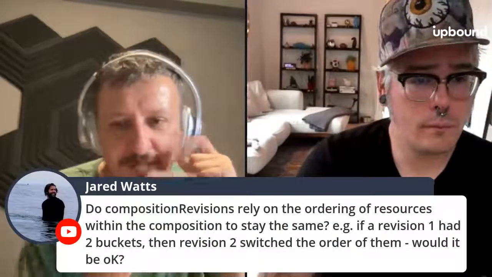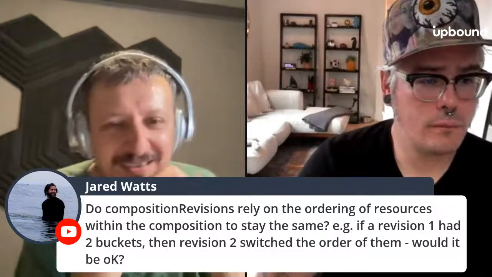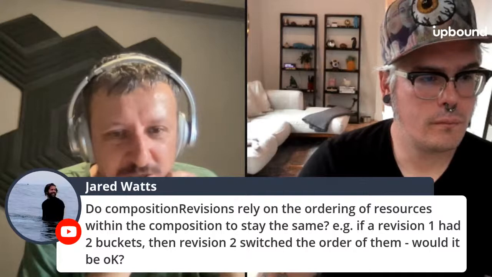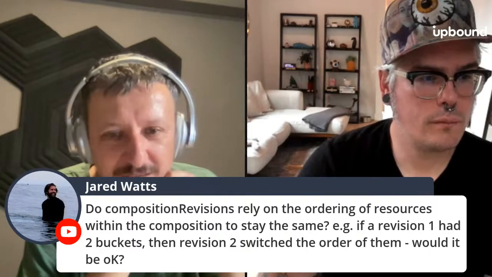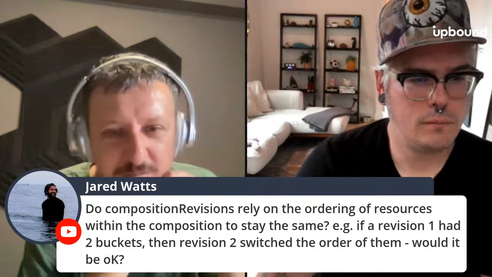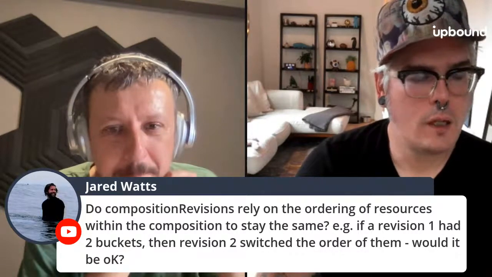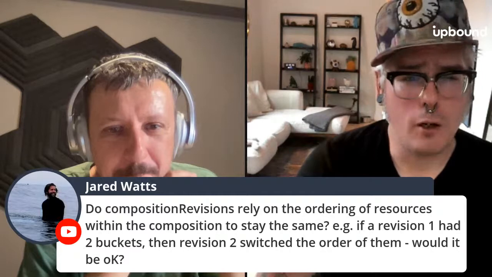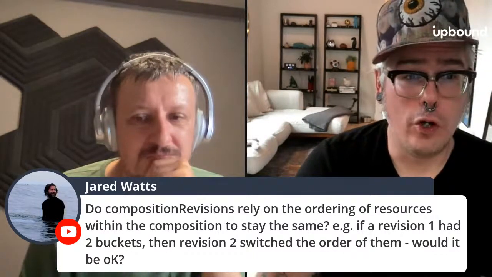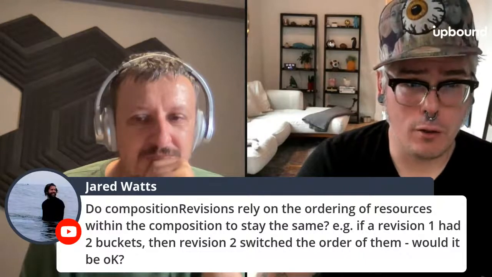And the last one from Jared. Do composition revisions rely on ordering of resources within the composition to stay the same? Like if revision 1 had 2 buckets and revision 2 switched the order of them? That would be okay, as in that would be allowed. It wouldn't break anything. It would probably create a new revision.